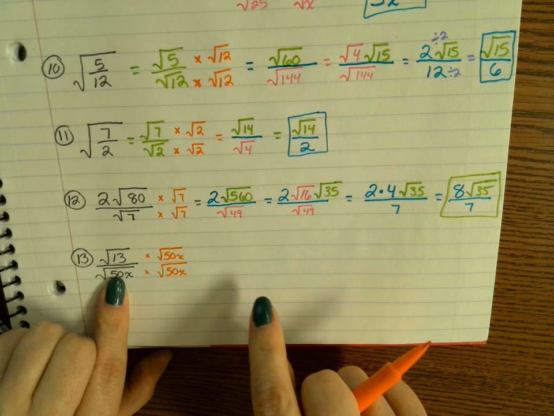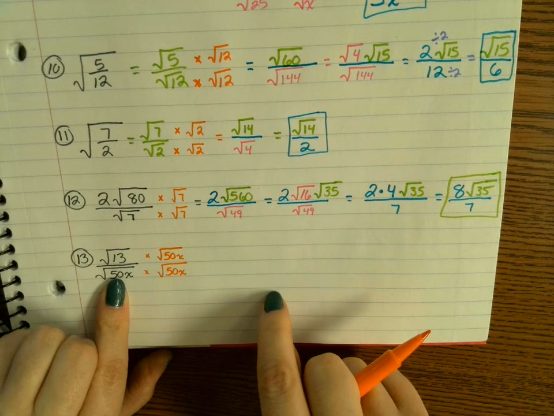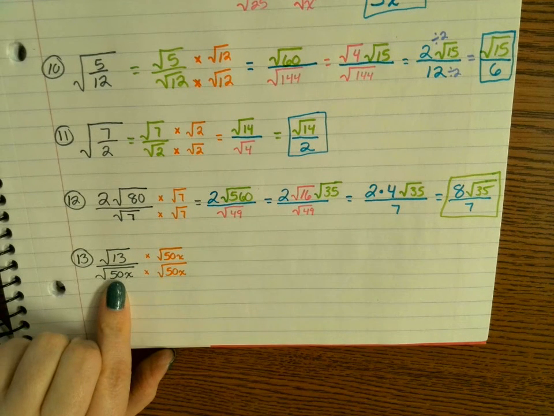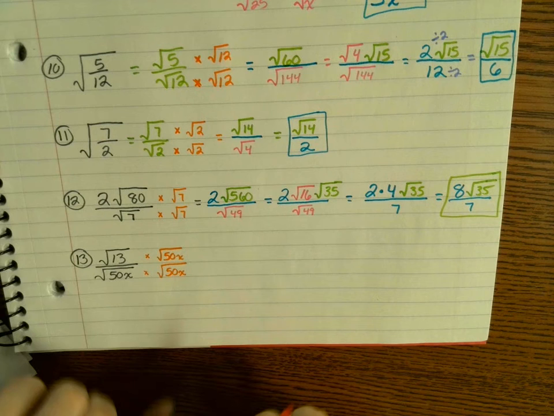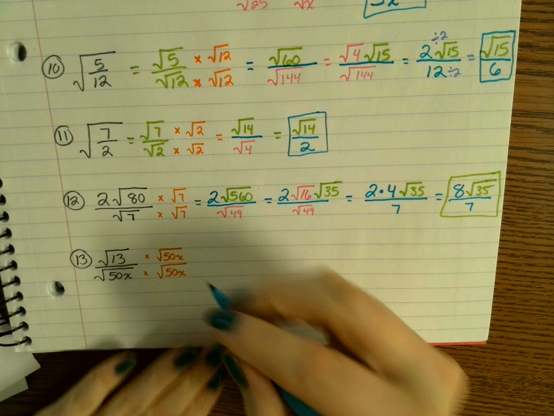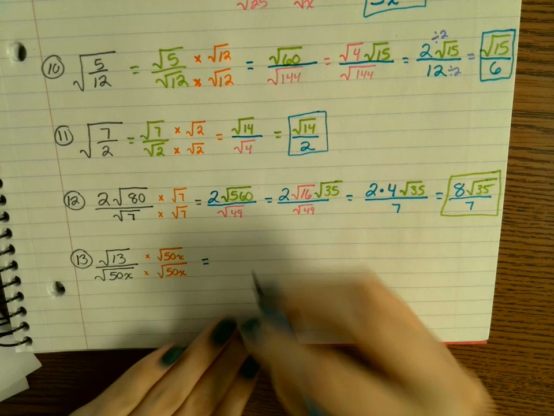Because you already know that the goal in mind is to get rid of that radical. A radical times itself is just the radicand, no longer a radical. It's just whatever was inside, okay? So I'm going to skip all the nonsense and just put my answer on the bottom as 50x. No radical anymore.